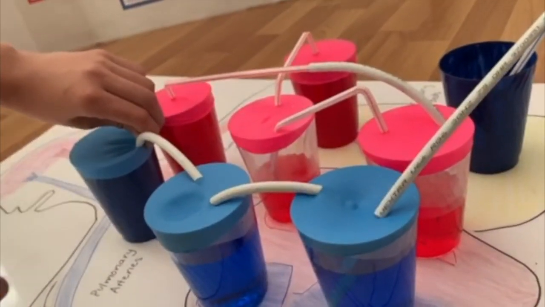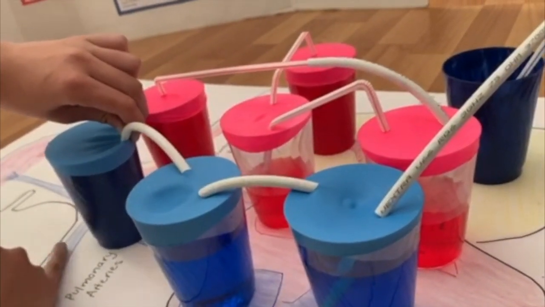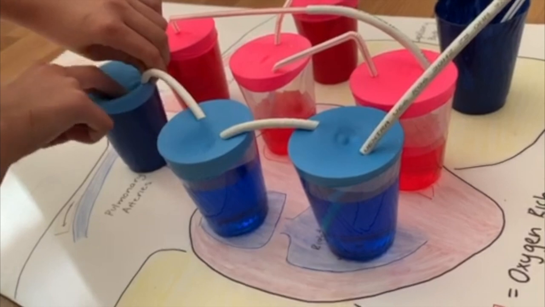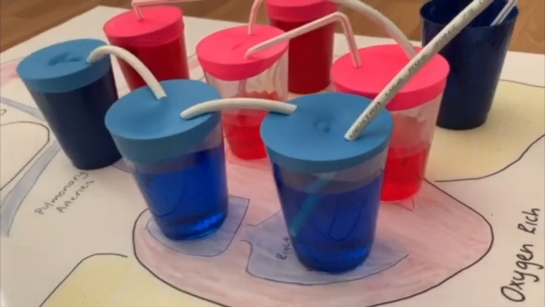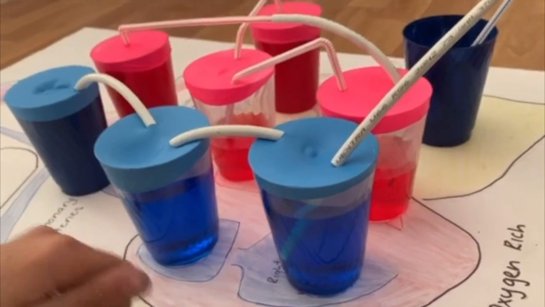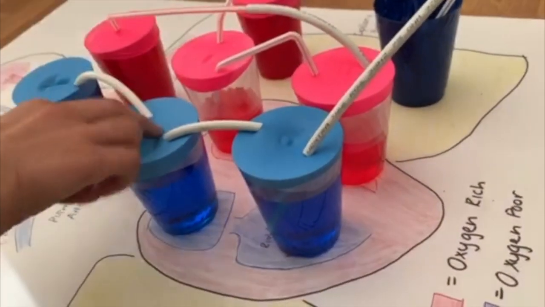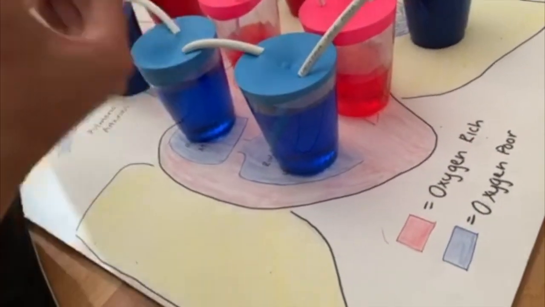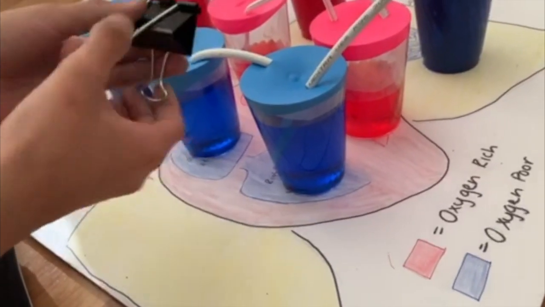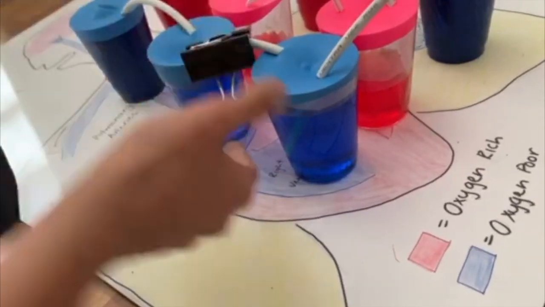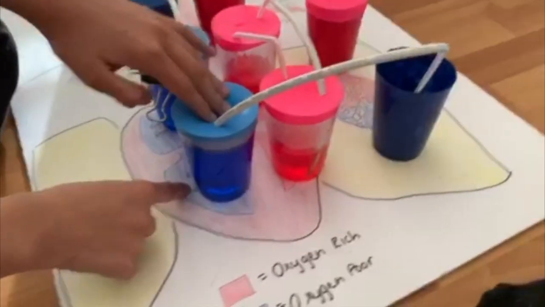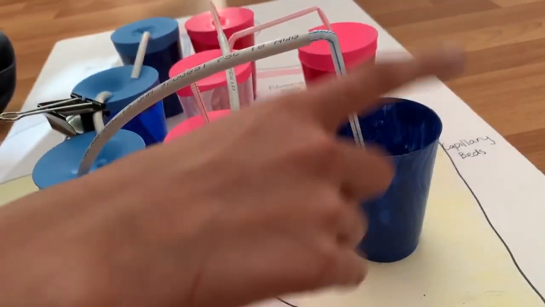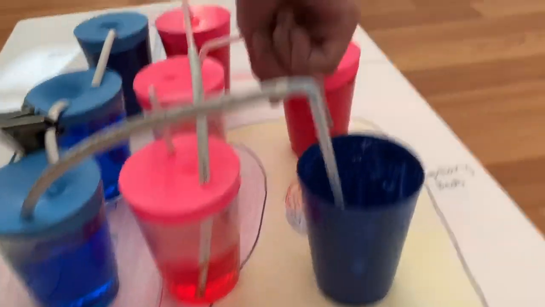The water starts off deoxygenated and it goes through the superior vena cava vein and then into here, as you can see in our model, where the water goes in. Okay. So then from the right atrium, it goes into the right ventricle. The binder clip in this model represents the tricuspid valve, which prevents the blood from backtracking, in this case, the water. And then it goes from the right ventricle into the capillary bed. The deoxygenated blood goes into the lungs right here, as you can see.